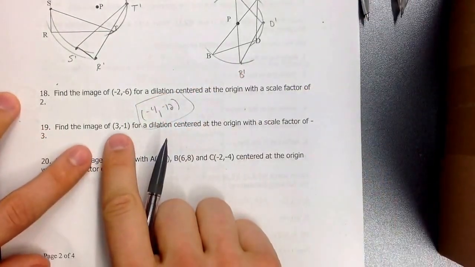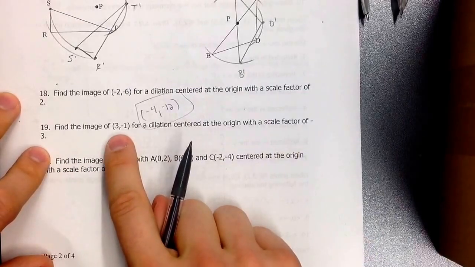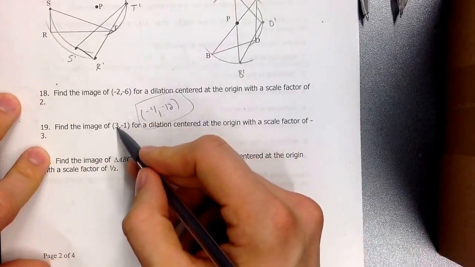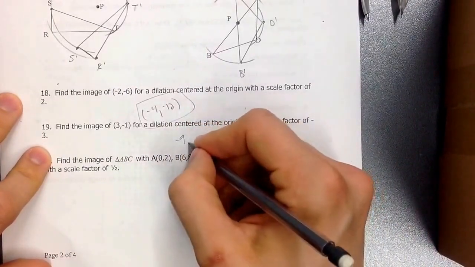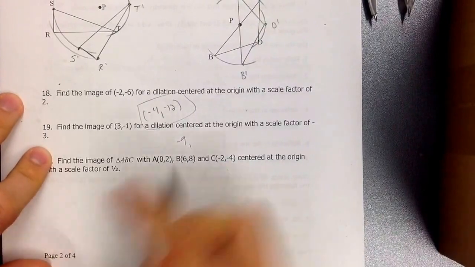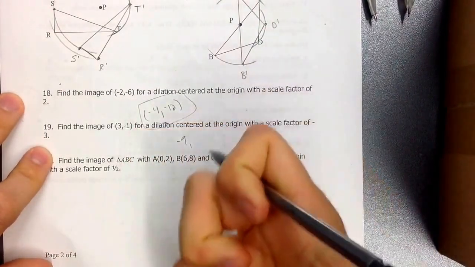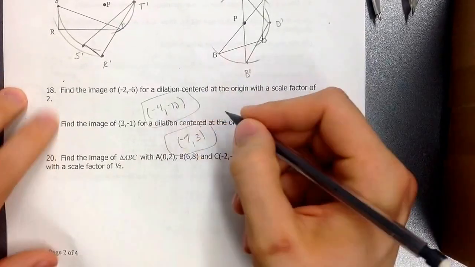That's it. Find the image of this centered with a scale factor of -3, so the opposite direction. We're 3 away to the right in the x values. We want to be -3 times as far away, so -9 would be 3 times that far in the opposite direction. Same thing for -1. I want to be 3 times away in the opposite direction, so +3.